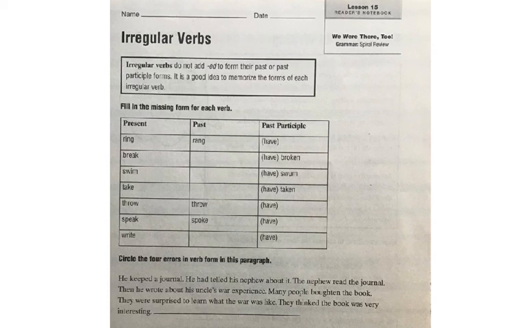So we have a chart here, or a table, and it says, fill in the missing form for each verb. Okay, so your job's going to be to complete this chart first, or the table here, and then after that you're going to go down and circle the errors in verb form in the paragraph. In the top we have present tense, past tense, and past participle. Okay, and we'll talk about that again as well.